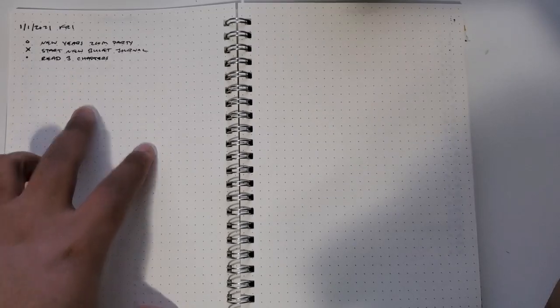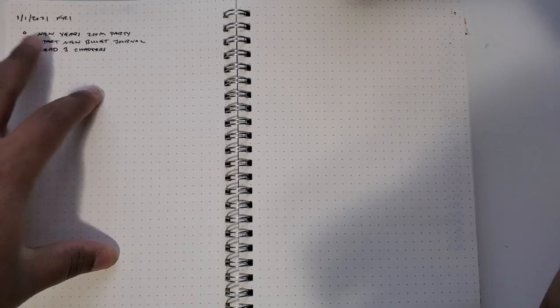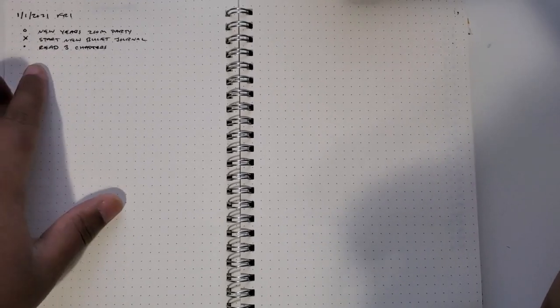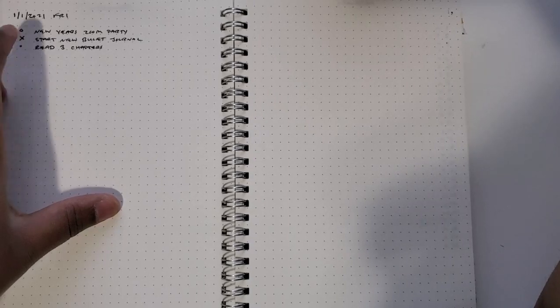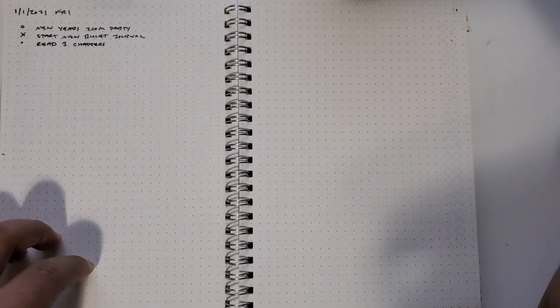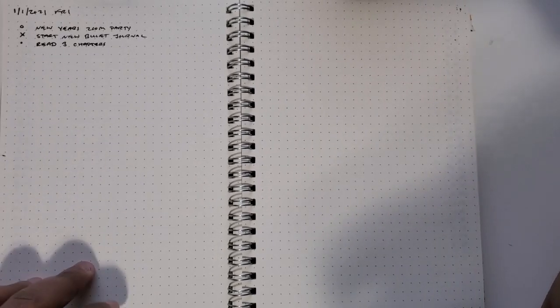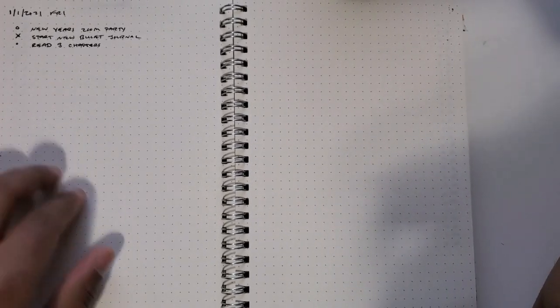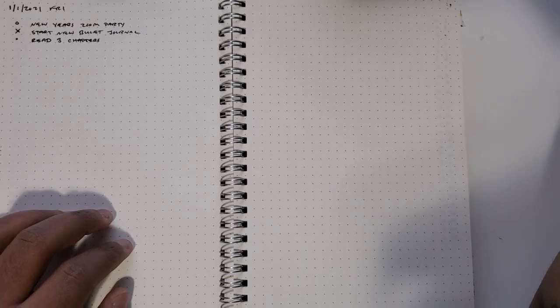For the daily log, you would mark down the date and the day, and then list any events you have planned or tasks. As you complete those tasks, you would X them out as shown on the key, or if you decide that you want to push one forward to a different day, you can use the little arrow that we showed in the key to move it to a different spread.